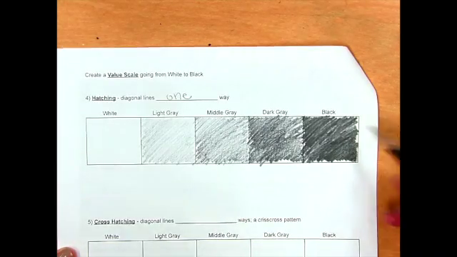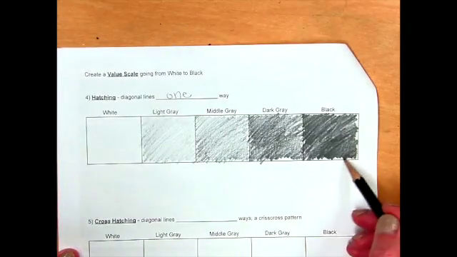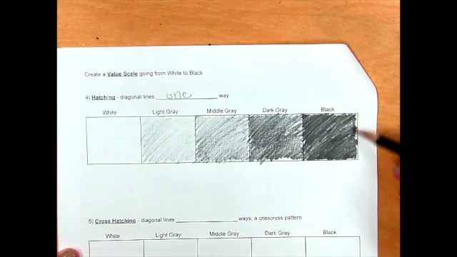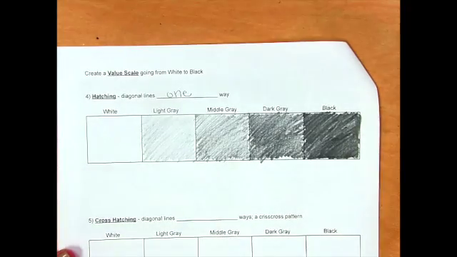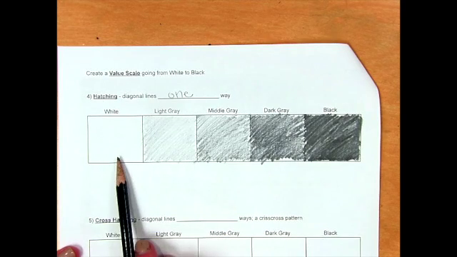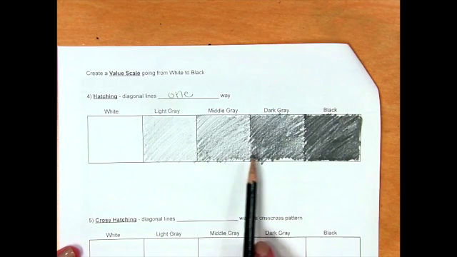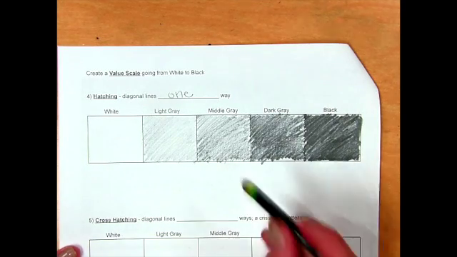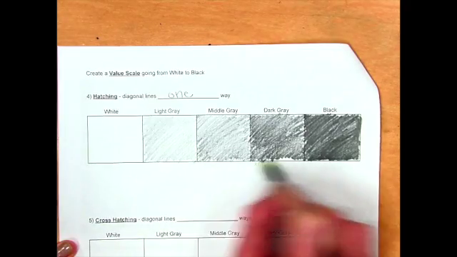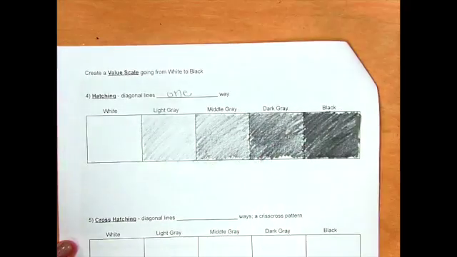Check your box, make sure you have all the corners filled in. And then just double check that it goes from lightest, and each one looks darker, all the way to the darkest. And then just clean up any edges that got outside.